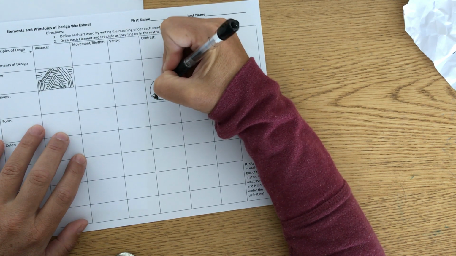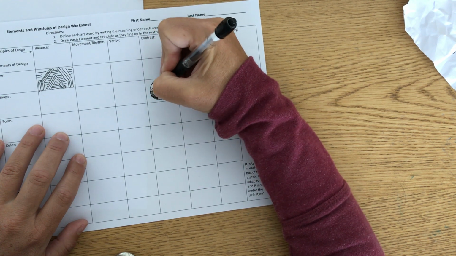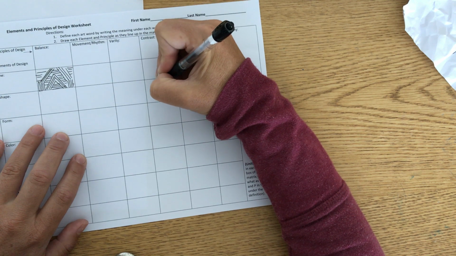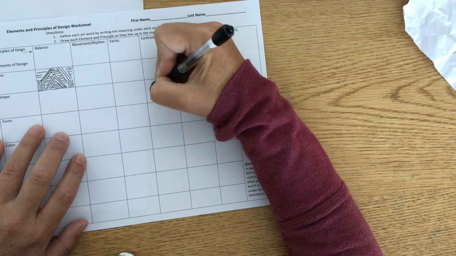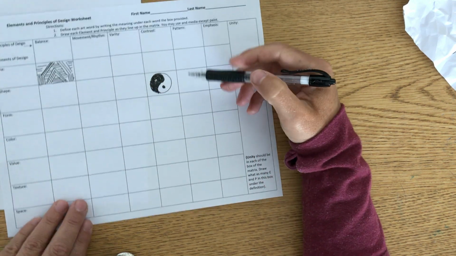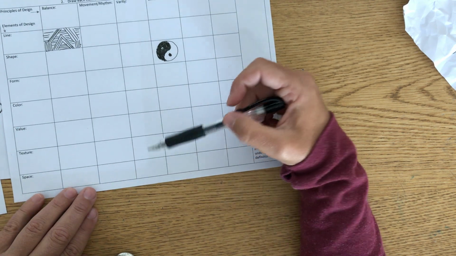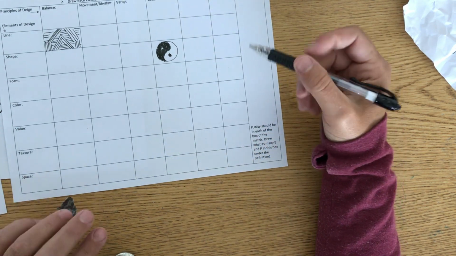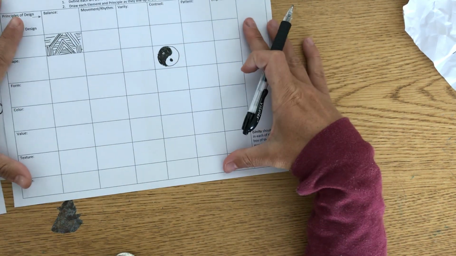Like I said, spend some time on this, make it look nice. Shapes. Texture, I kind of went over that already. Space, again, I went over that already, but fill this whole thing in.